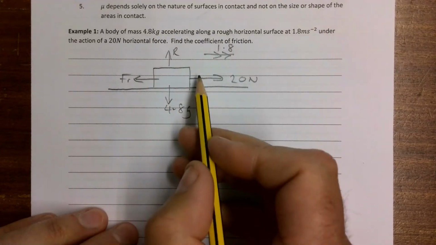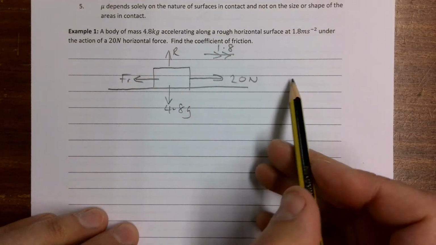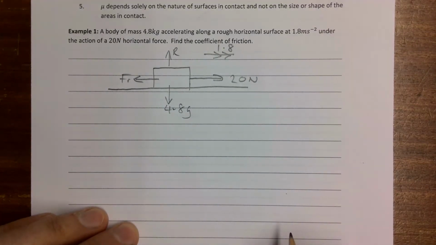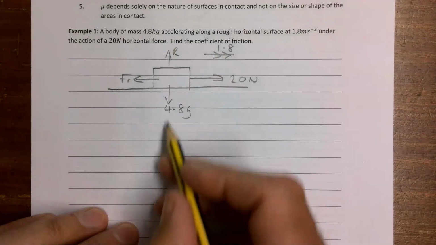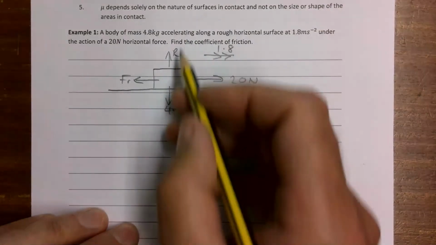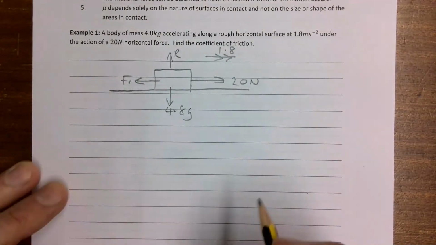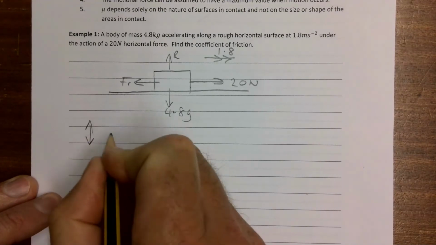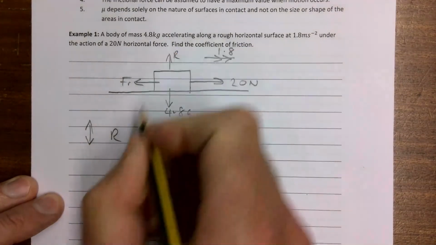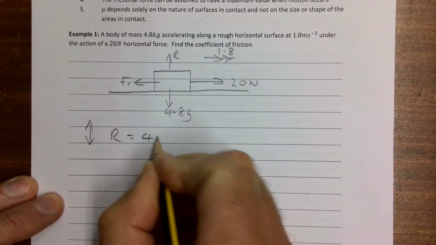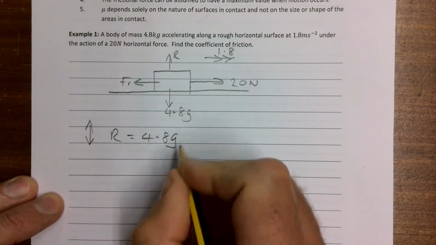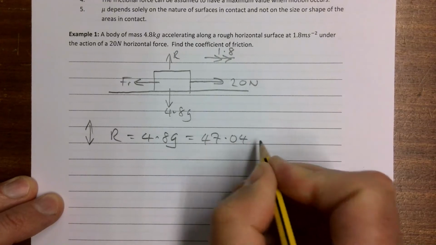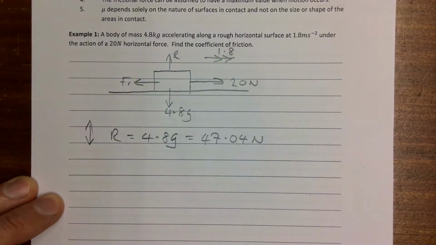There is acceleration taking place, so everything going this way doesn't equal everything going this way, and so we need to use F equals ma. However, we can do everything going up equals everything going down because it's not bouncing up and down off the ground. So let's first of all resolve this direction. Everything going up is R, everything going down is 4.8 g. Put that into your calculator, nice and straightforward: 47.04 newtons.